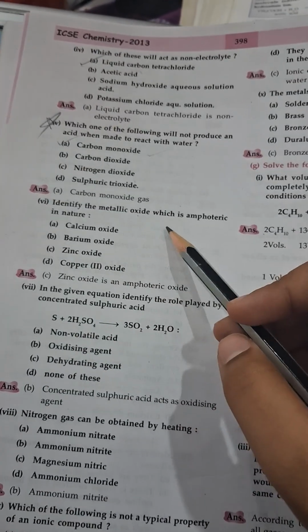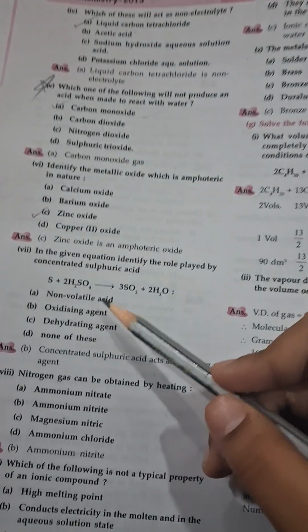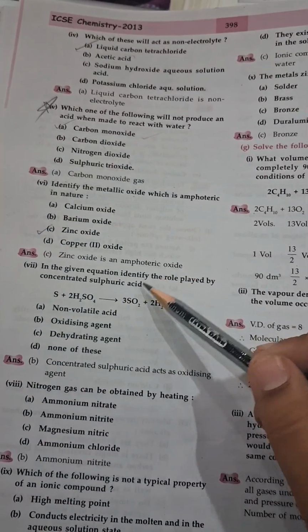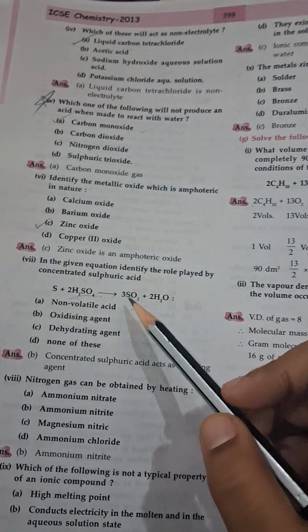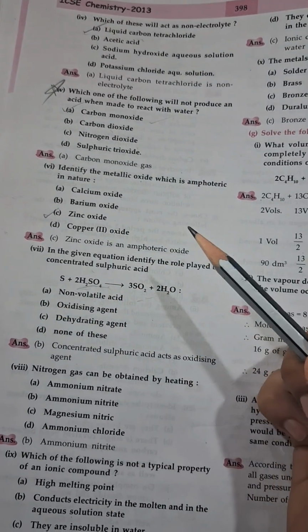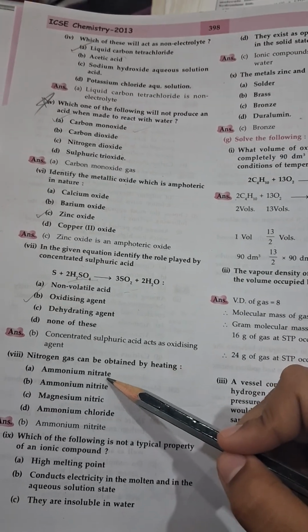Identify the metallic oxide which is amphoteric. Calcium, this definitely. This is just based on memory. Now identify the role played by concentrated sulfuric acid. This is definitely an oxidizing agent. Yes, nitrogen gas can be obtained by heating ammonium nitrite.